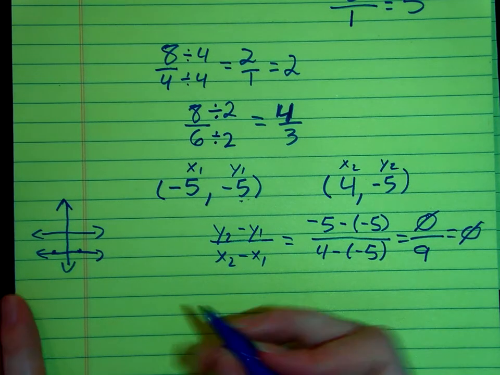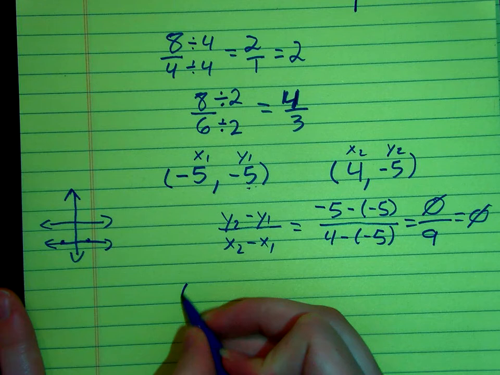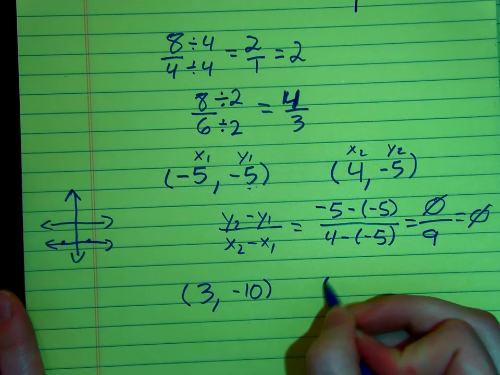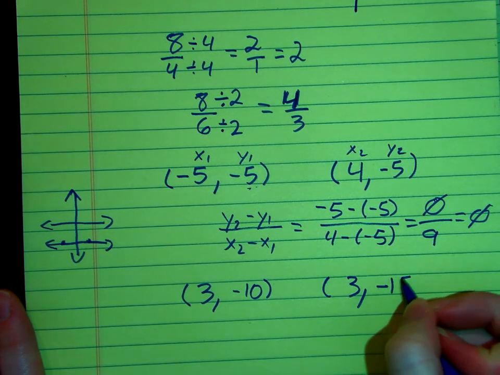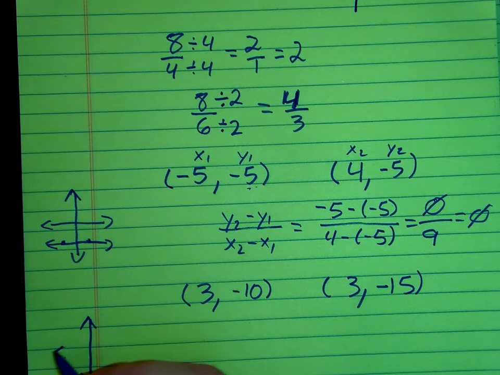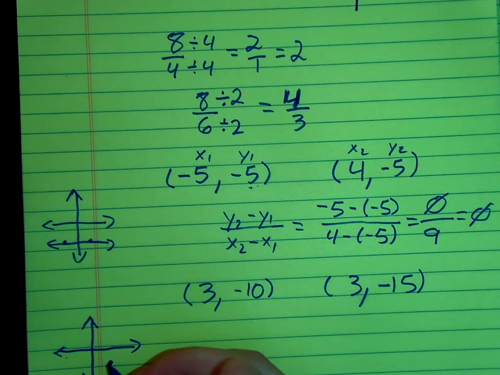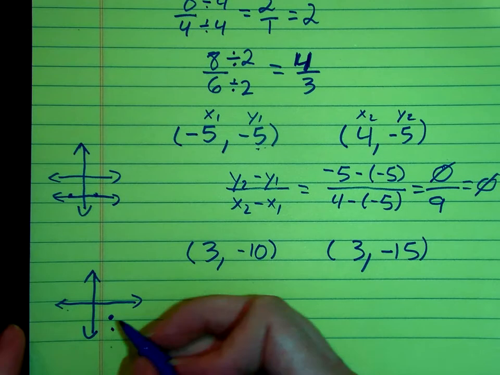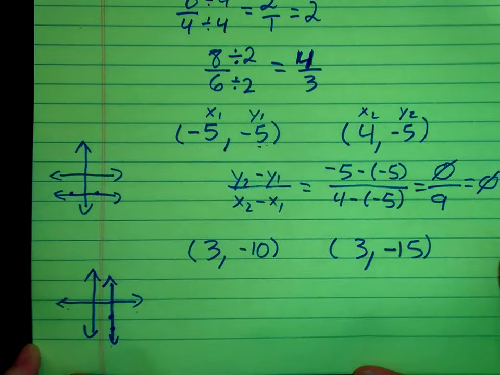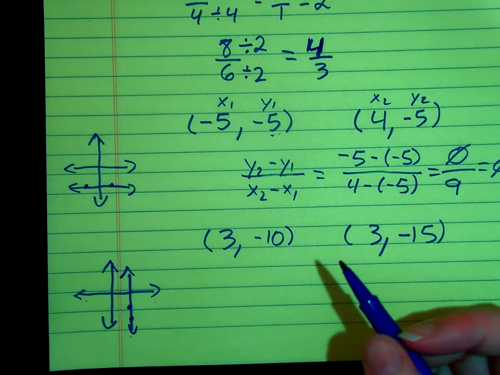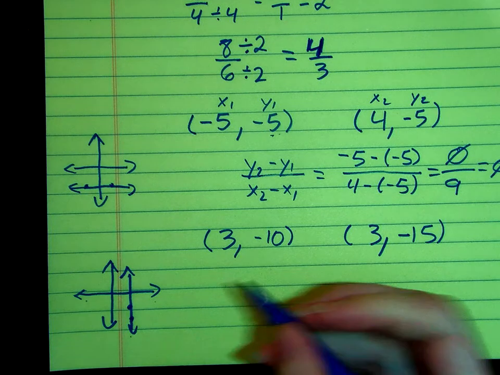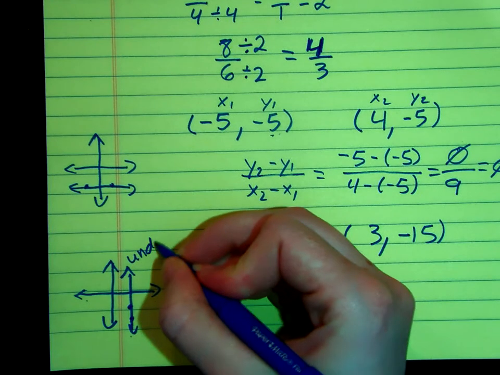Now let's say I had the other exception to the rule. Let's say they had the same exact x value. So again, if I were to think about this logically, this means I've got 2 points down here with the same exact x value. What do I already know this slope is going to be? It's going to be undefined. So I can go ahead and put down, this will be an undefined slope, I already know.